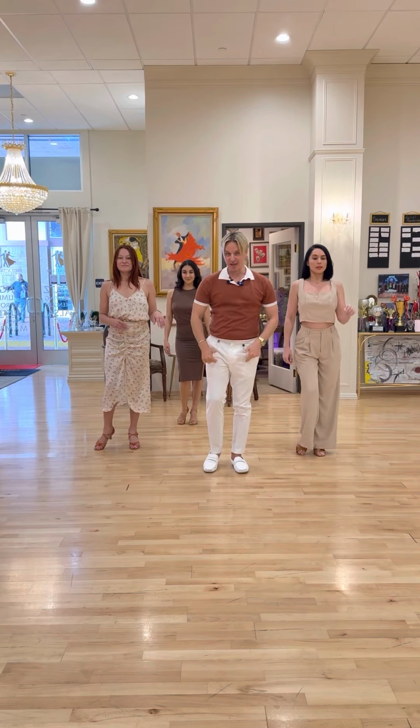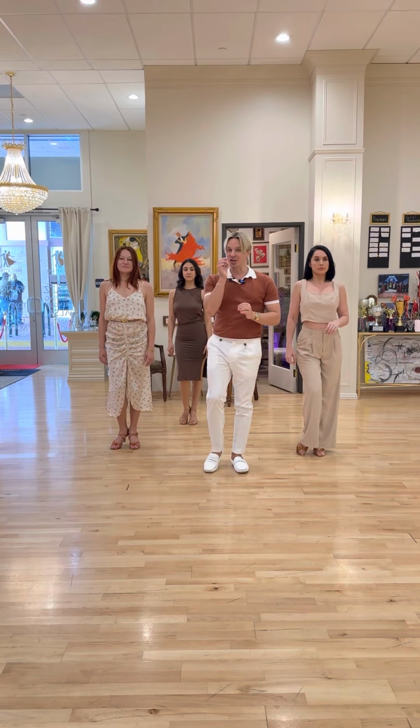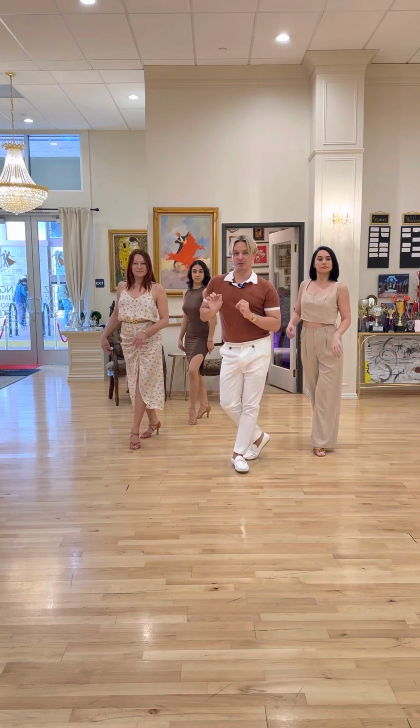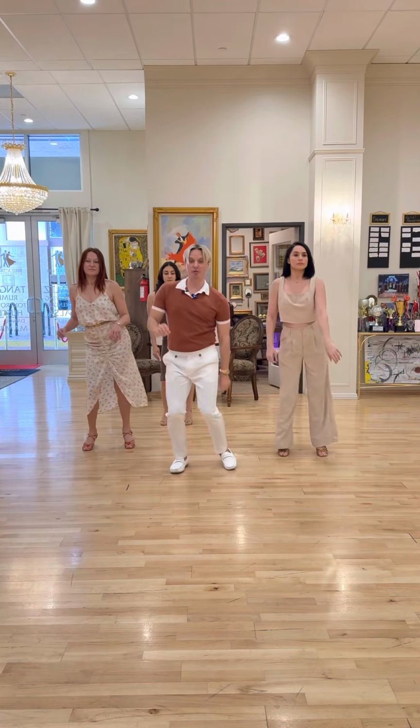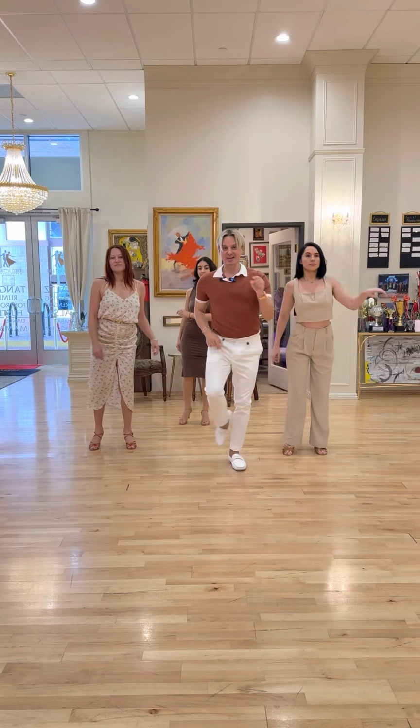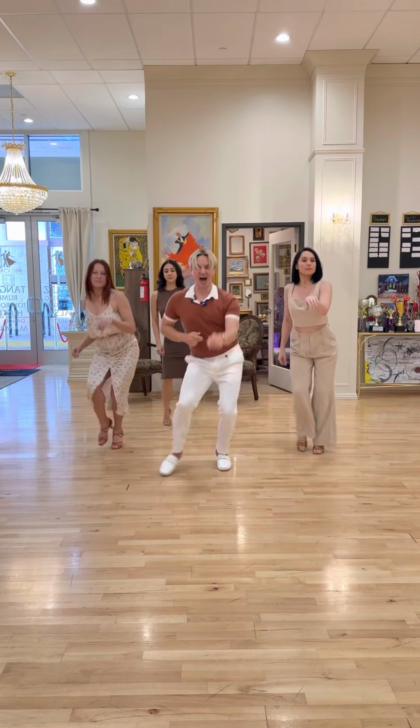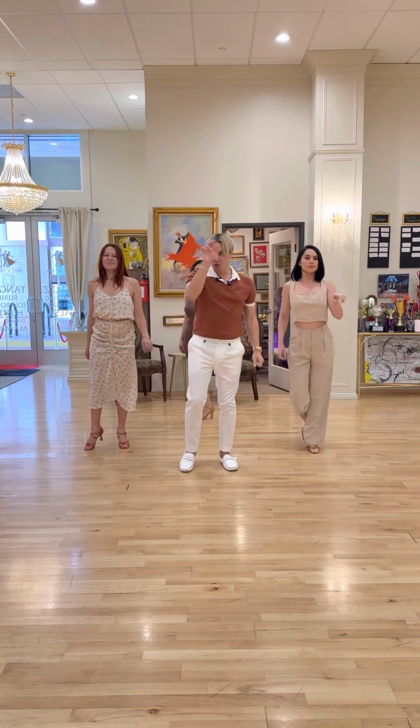If we want to make this step a jive, we're going to change timing slightly, but without changing a step. You have 1, 2. We're going to add a little bit sharper timing. 3, 4 with the dropping action. 5, 6. 1, 2, 3, 4, 5, 6. So it's 2 more dances.